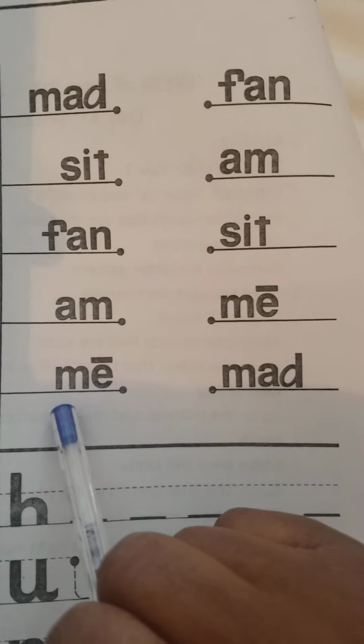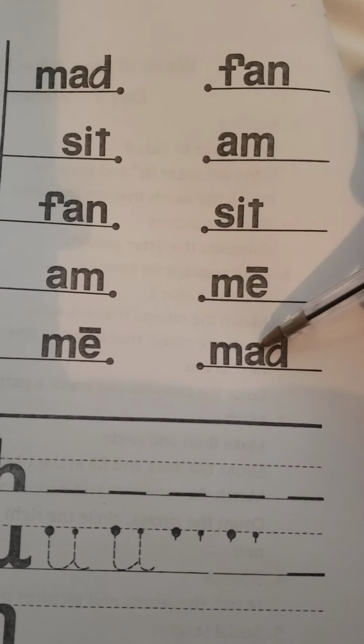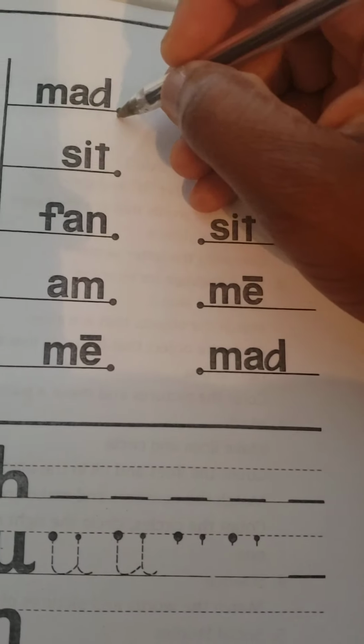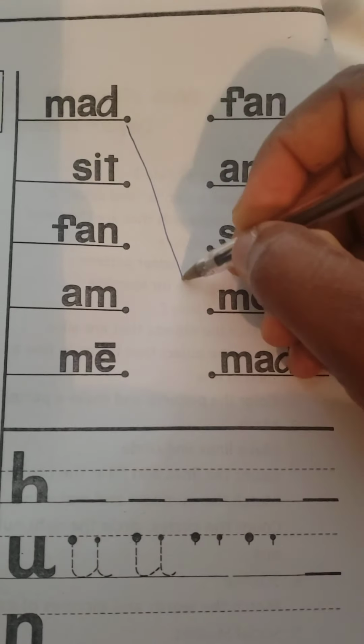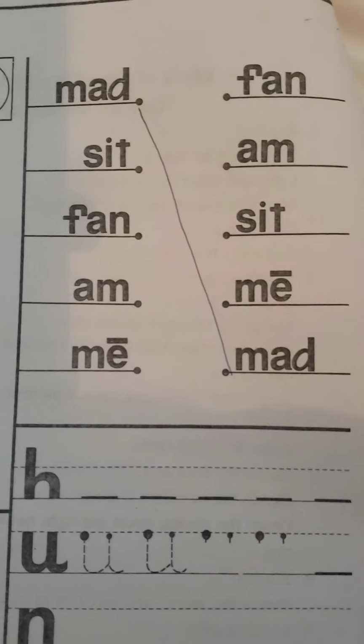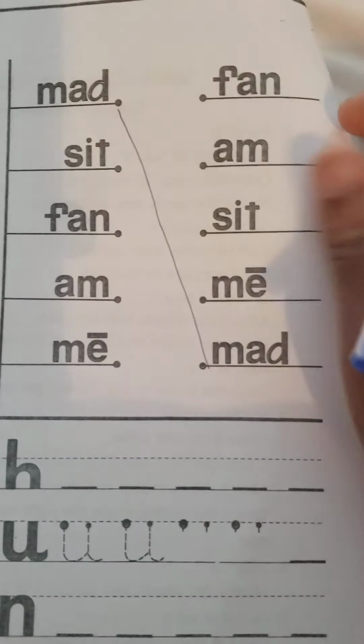Now, I'm going to look for the word that is the same with this. I'm going to look for, is this mad, fan, mad, mad, sit, mad, me, mad, mad. Now, I see the word mad. I'm going to connect the dots. And you do the same for sit, fan, and me.